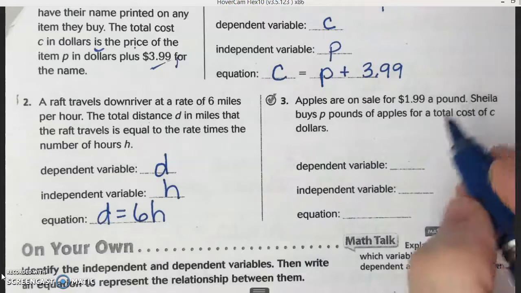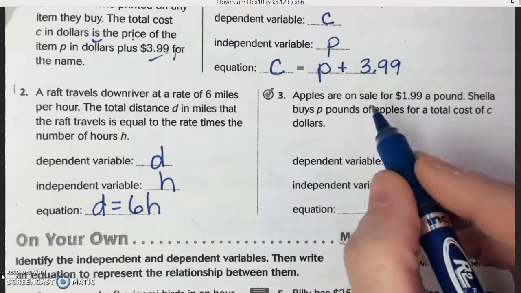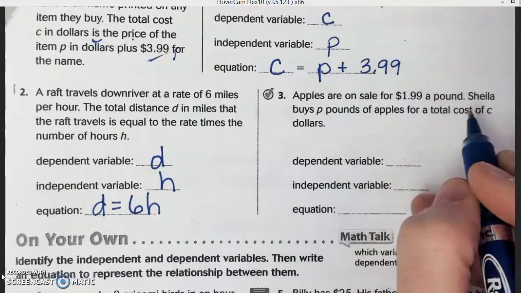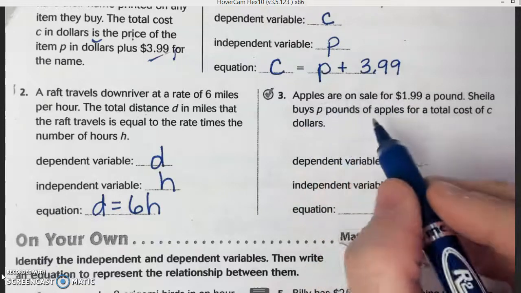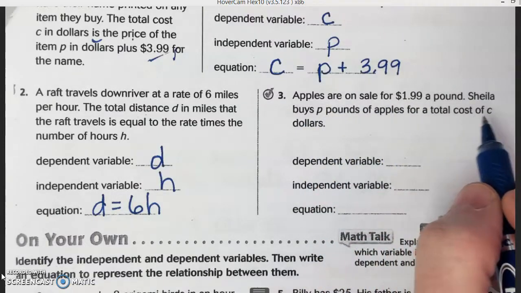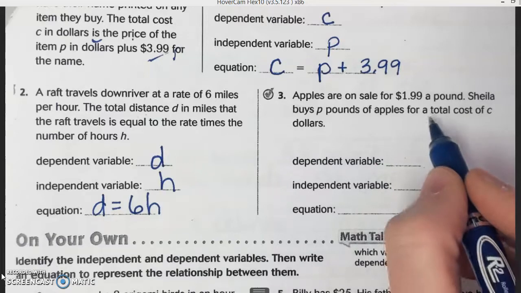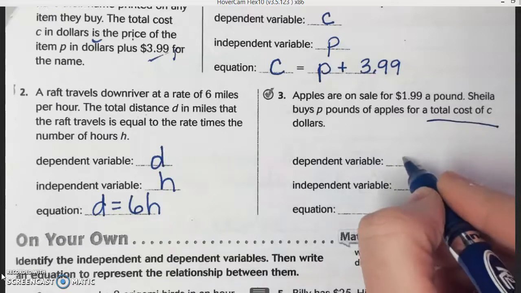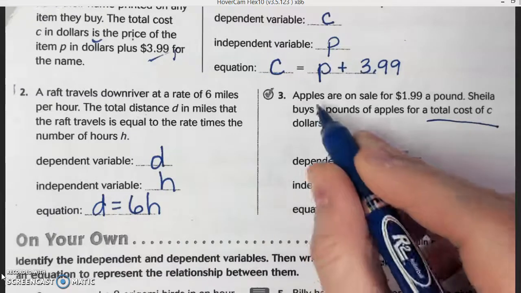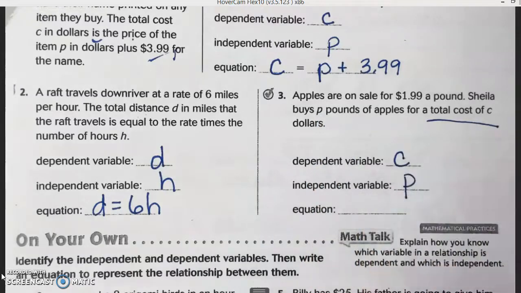All right, let's look at number 3. Apples are on sale for $1.99 a pound. Sheila buys P pounds of apples for a total cost of C dollars. So total cost C would be our dependent, and P for pounds is our independent.